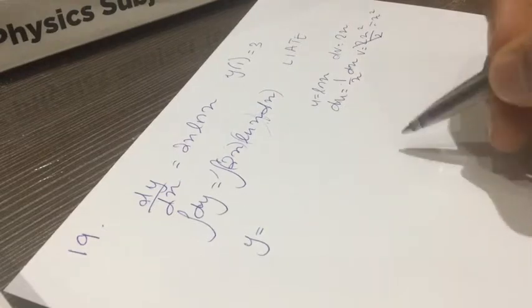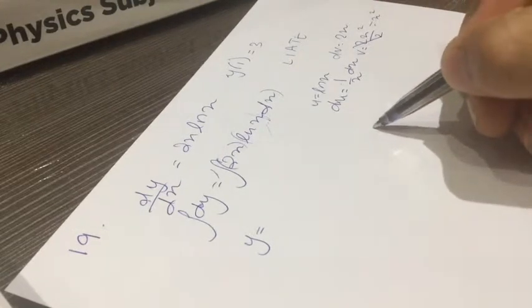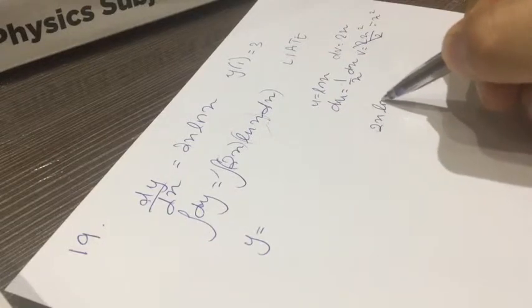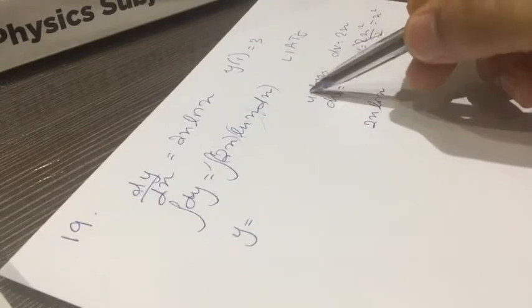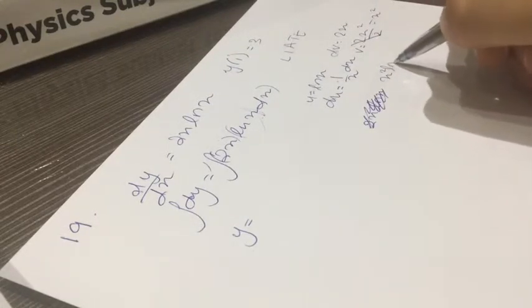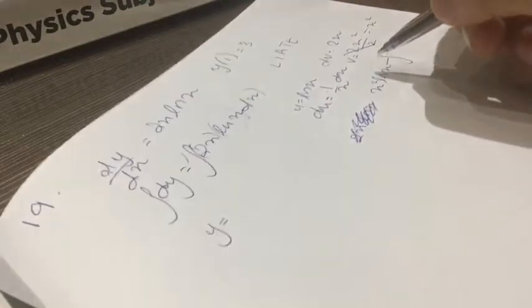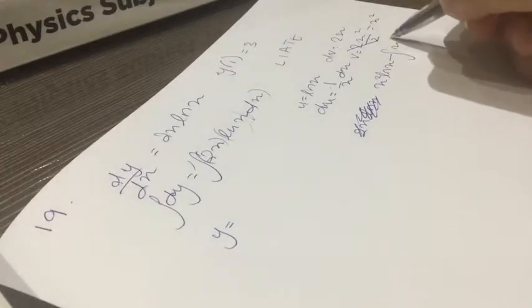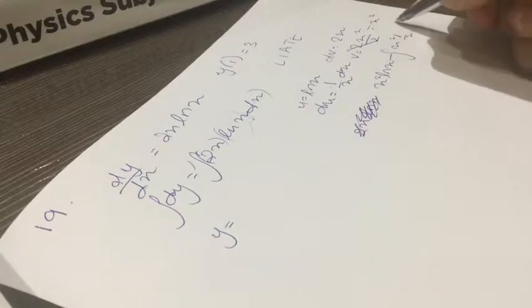Now this turns to u times v, which is x squared ln x, minus the integration of v du, which is x squared times 1 over x dx.